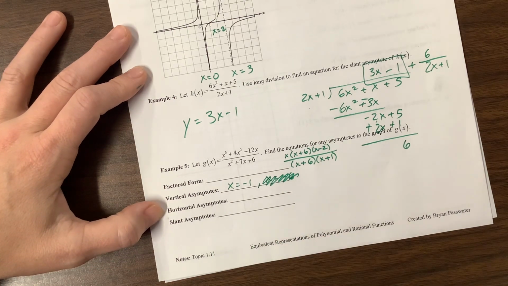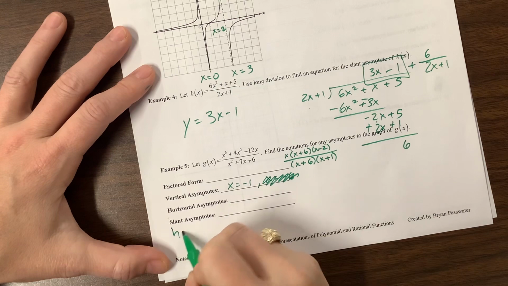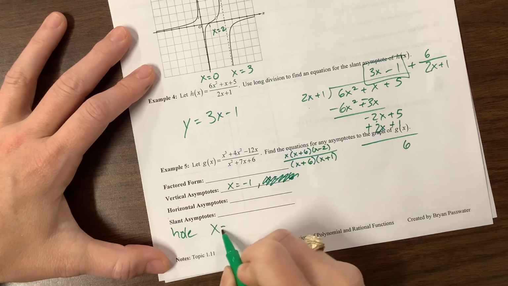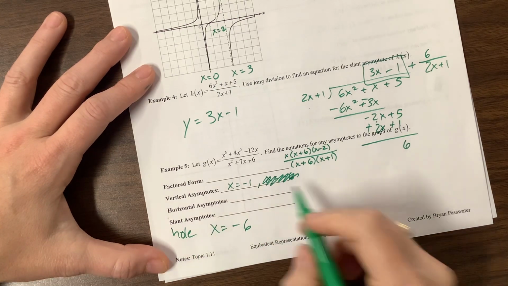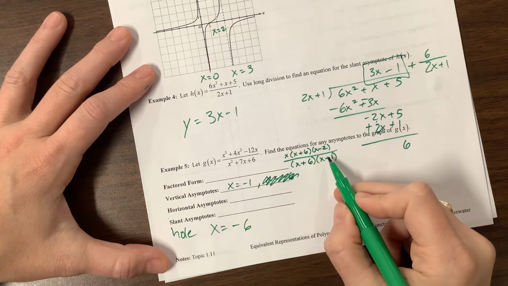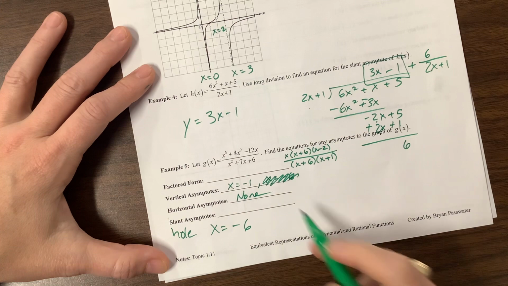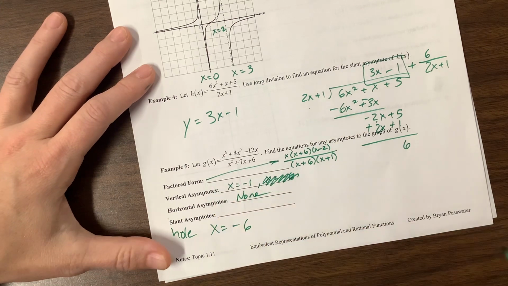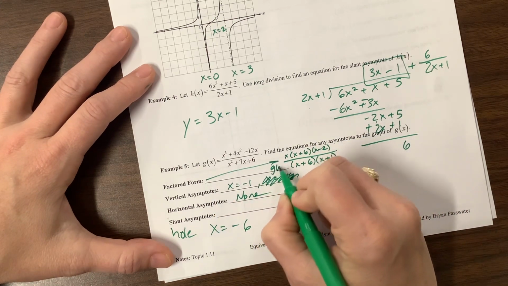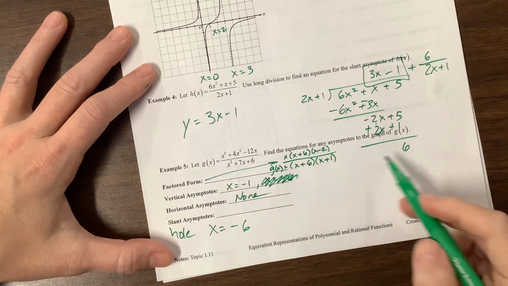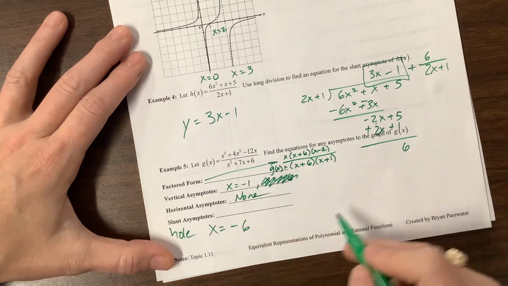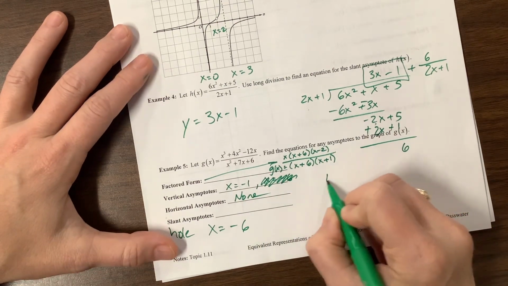So find the equation for the asymptotes. Well, they didn't ask us. I would like to tell you that there's a hole when x is equal to negative 6. So I have a vertical asymptote at x equals negative 1. It's top heavy, so there will be no horizontal asymptote. Factored form is right over there. I should say g of x equals, okay, whatever. And so now I want to figure out what this is going to look like.